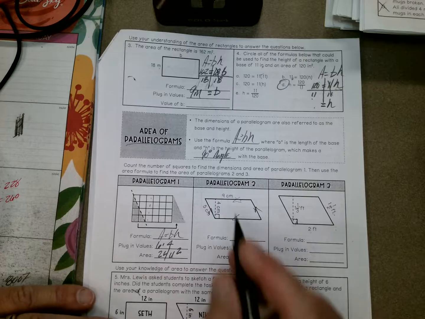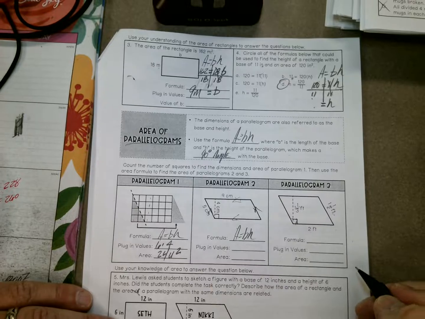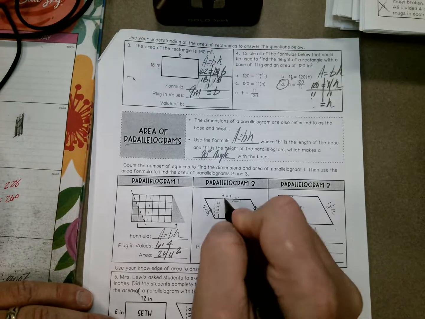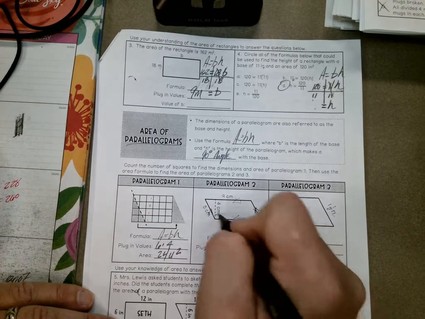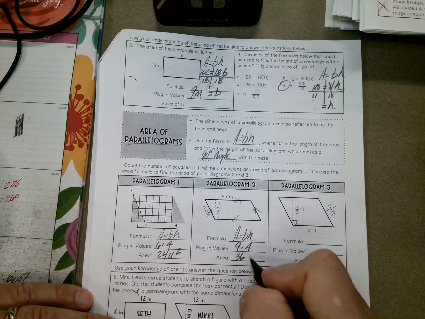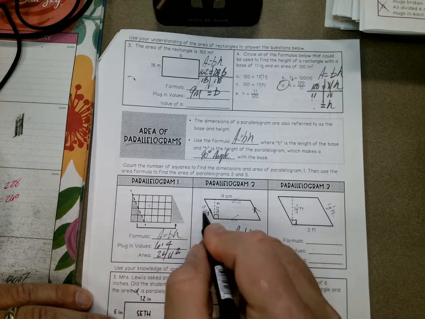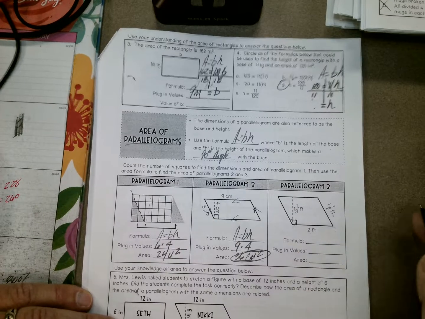But we have it. Number 2, formula is area is base times height. So we have our values. I'm going to use 9, and I'm going to use 4. 9 times 4 is 36, and it's centimeters square. Okay, don't use the 5 unless they want perimeter.